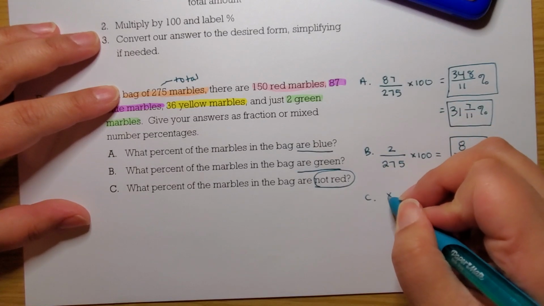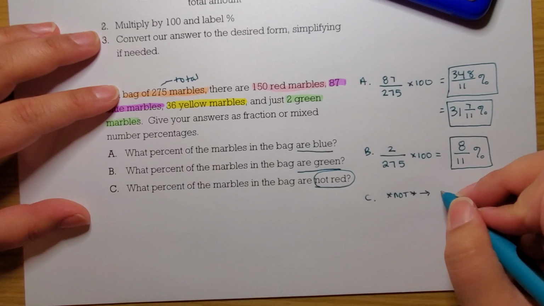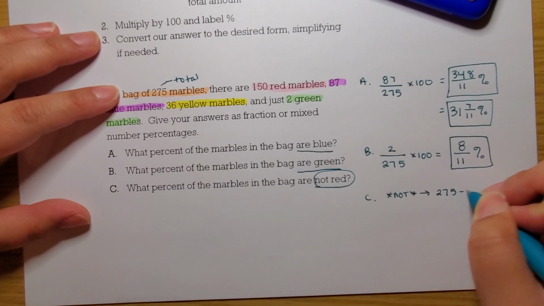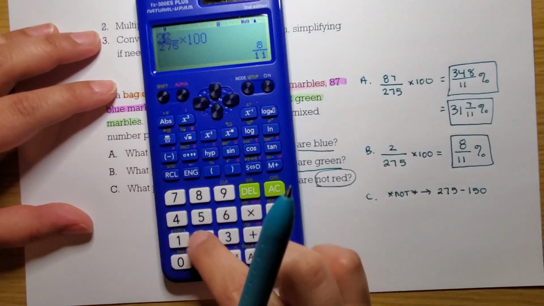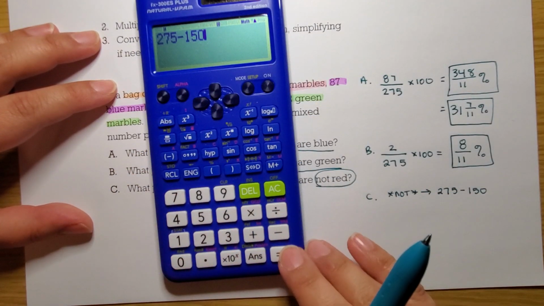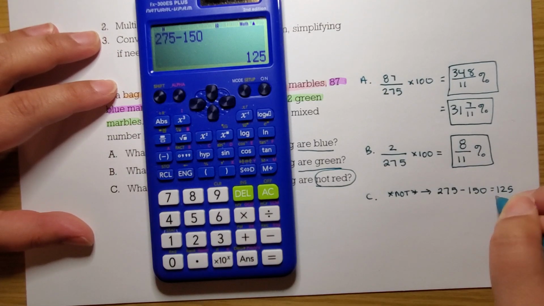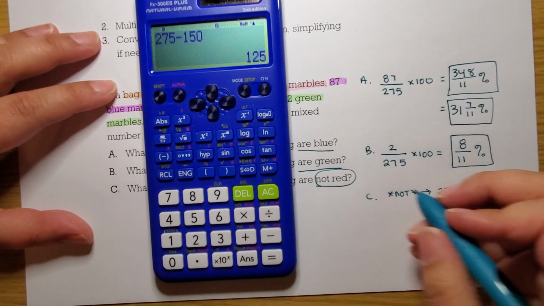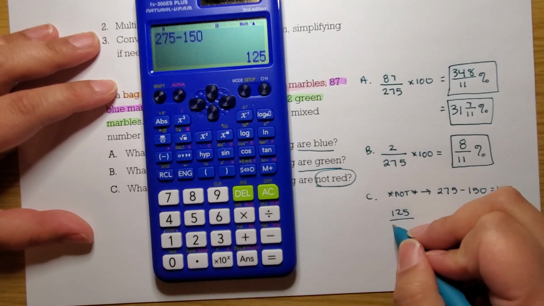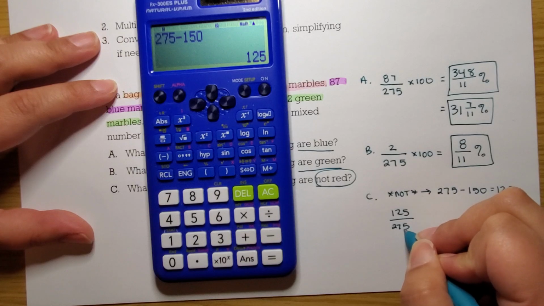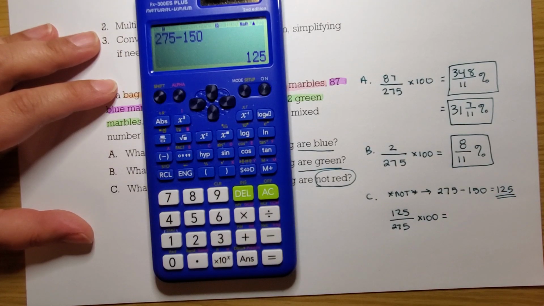So because of the not, I'm going to do the total number minus the number of red marbles. I get 125. So the not red, which is what I'm interested in, is going to go up top. The total is going to go in the bottom, and times 100 to make it a percentage.